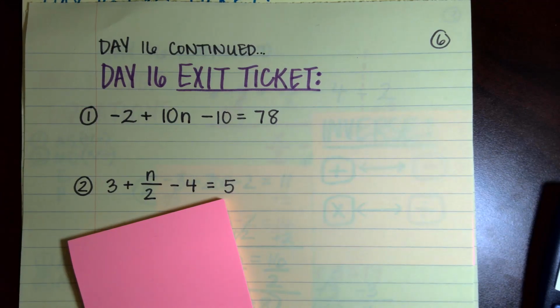I don't know why I got a whole new piece of paper out. All right, I'm going to end that recording there.